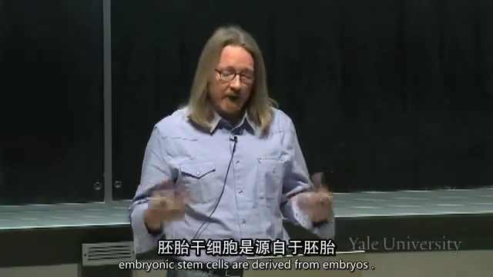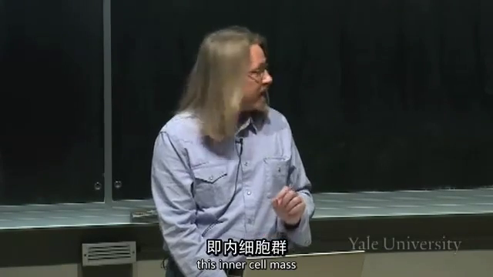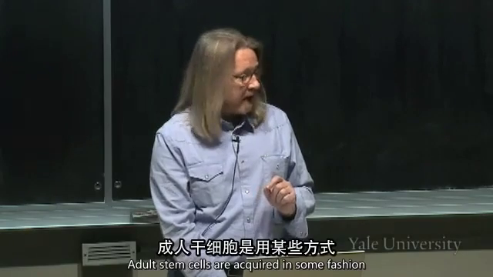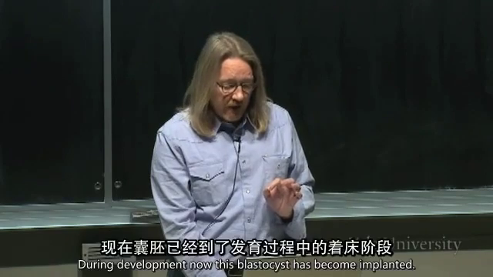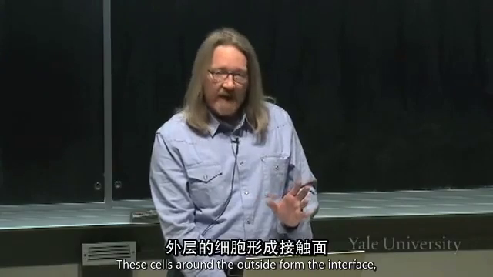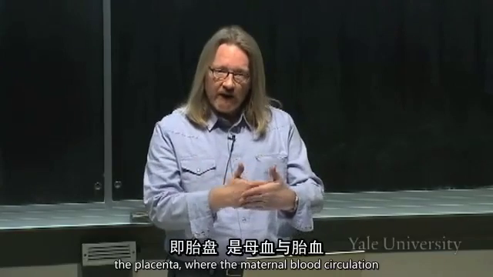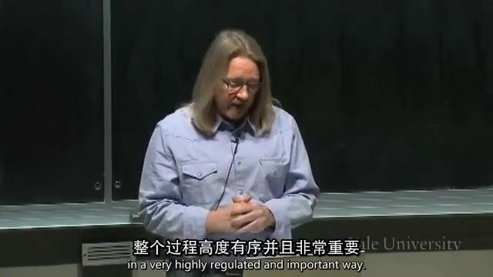Embryonic stem cells are derived from embryos. And it's cells in this region here, this inner cell mass, that's the source of embryonic stem cells. All right? Cells from the inner cell mass here. Adult stem cells are acquired in some fashion from an adult organism. So during development now, this blastocyst has become implanted. These cells around the outside form the interface, the placenta, where the maternal blood circulation meets the embryonic circulation, and nutrients are passed back and forth that way in a very highly regulated and important way.